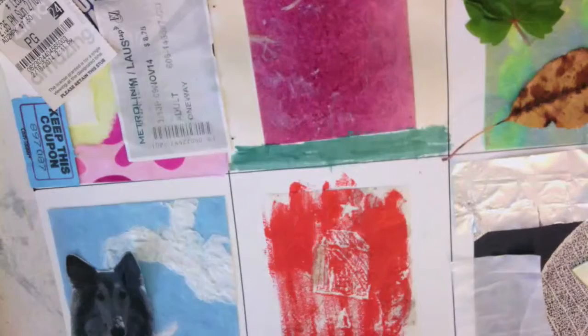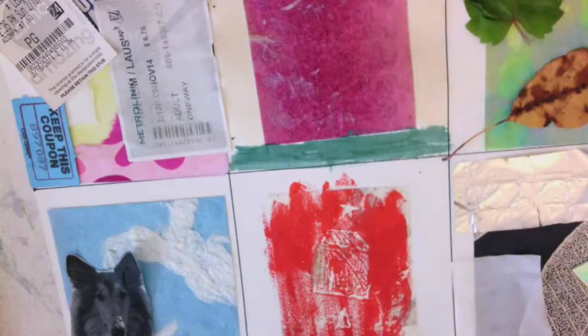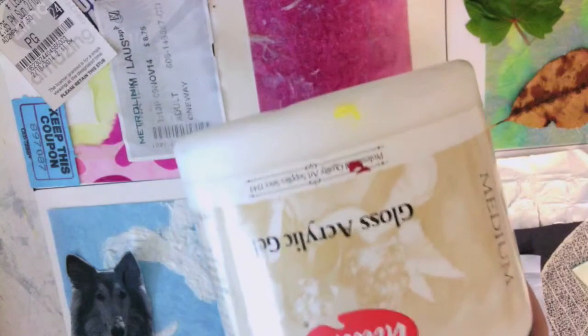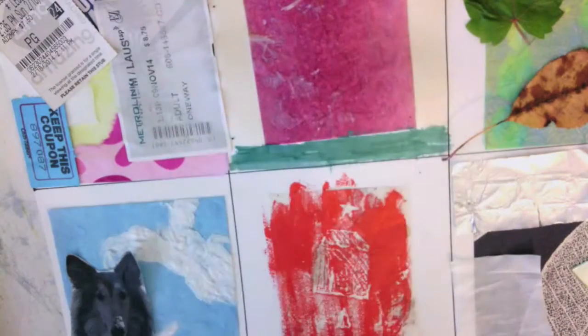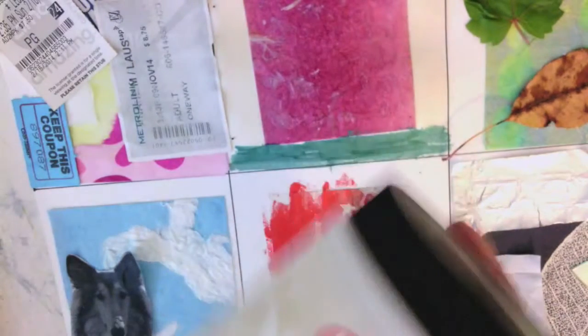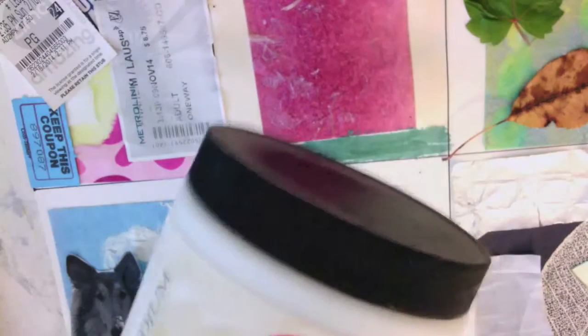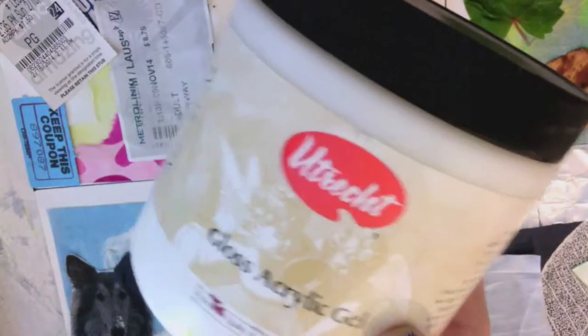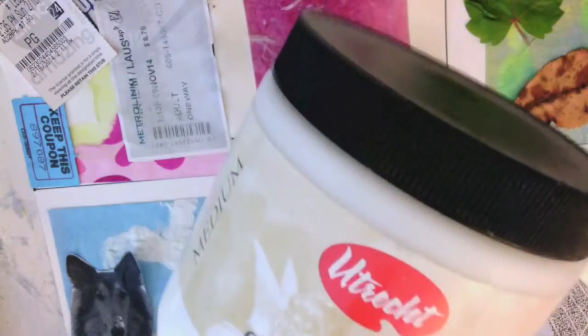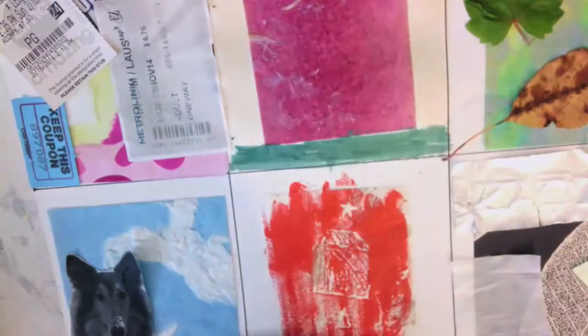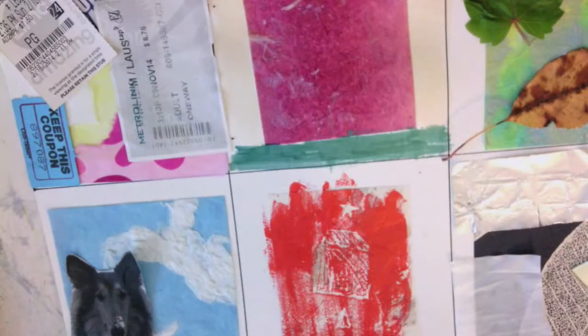However, this technique is the one thing I'm going to show you where you need something a little out of the ordinary that we haven't used before, and that is called gloss acrylic gel. So it doesn't have to be a giant container like this. I happen to have a giant one, but you could get gloss acrylic gel at any store that sells art paint. So that would be any arts and crafts store. You could probably find it in the aisle with the acrylic paint. So we're going to try this out. I'll show you the first part of this technique, and then we have to wait a while for it to dry before I can show you the second part.